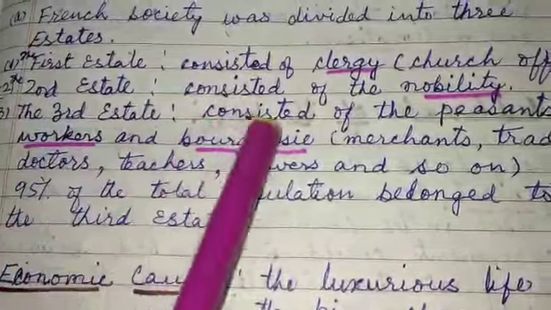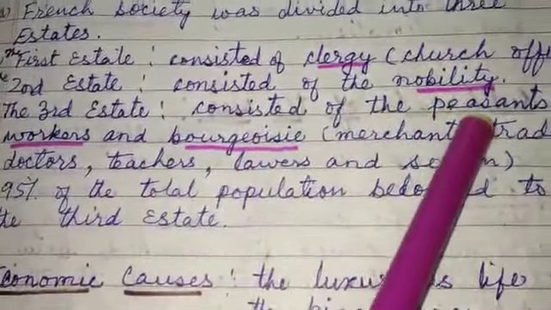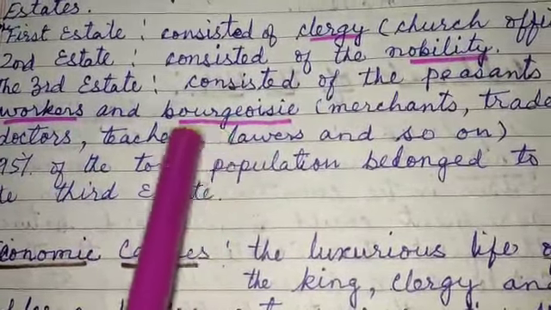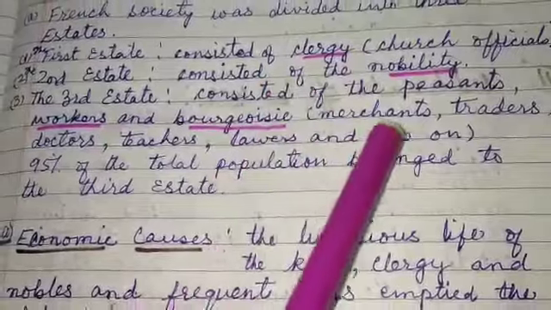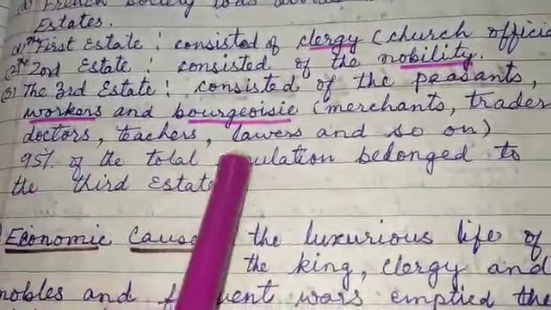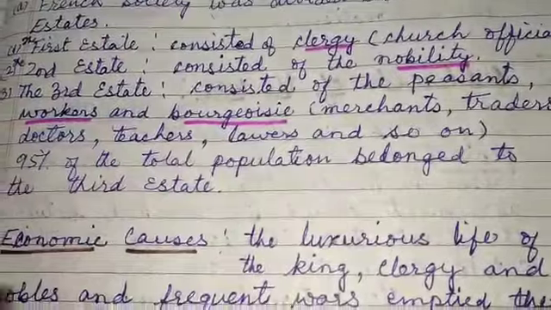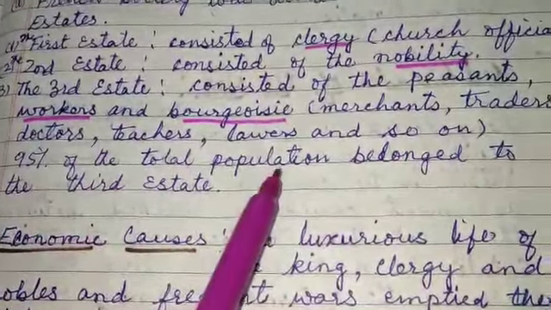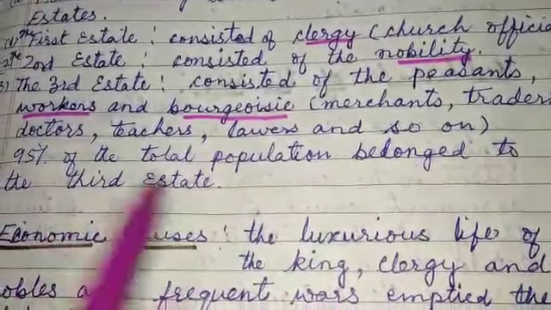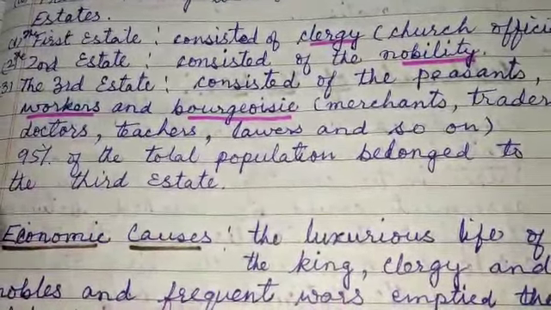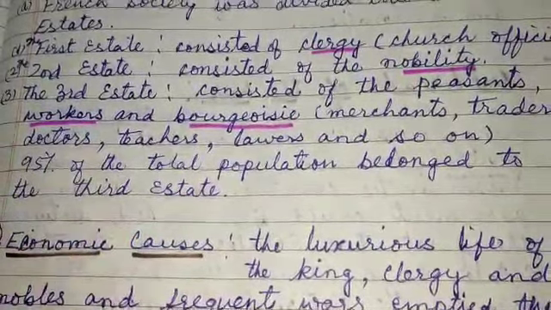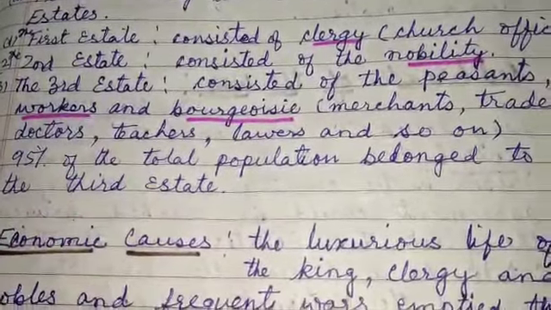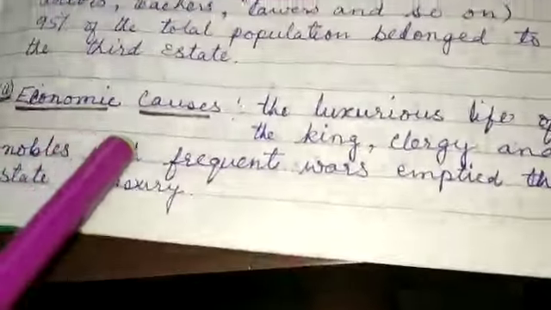The third state consisted of the peasants. Peasants means, children, farmers, workers and bourgeoisie. Bourgeoisie means the middle class, and that consisted of merchants, traders, doctors, teachers, lawyers and so on. And 95% of the total population belonged to this third class. This third class was suffering under the burden of taxes because the maximum taxes were paid by the third class. Third cause is the economic cause.